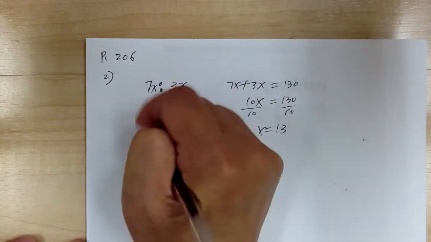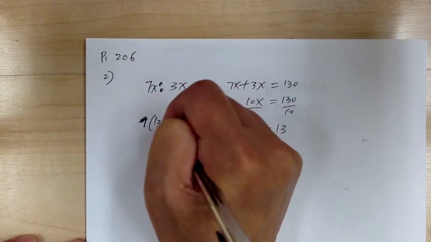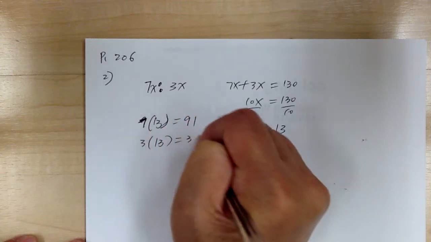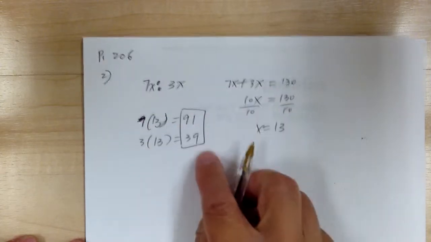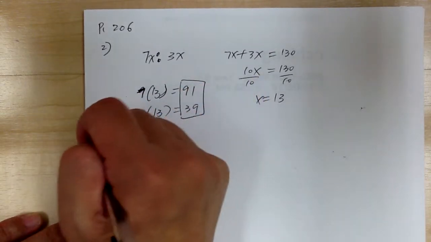Let's do this. 7 times 13 equals 91, and 3 times 13 equals 39. So these are your two numbers. Again, these are your original numbers, and they are in a ratio of 7 to 3.